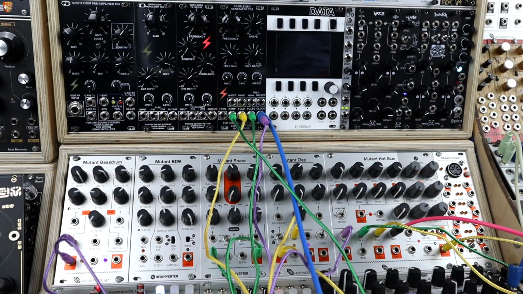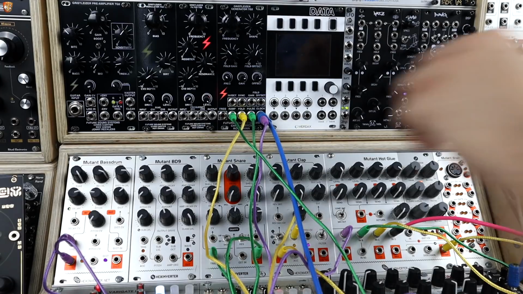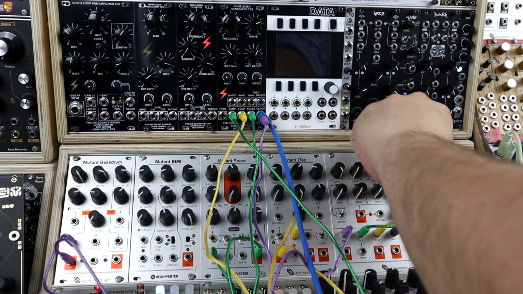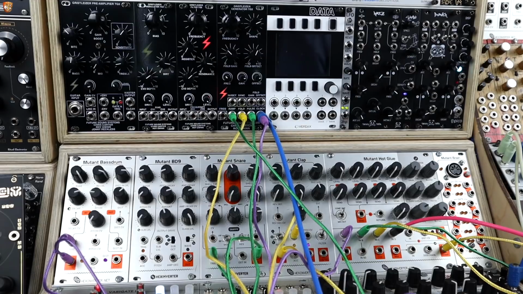So, I'll silence everything out on the mixer and go through what's going on. The clock output is simply my kick. At least something should have a vague kind of timing to it in this patch.